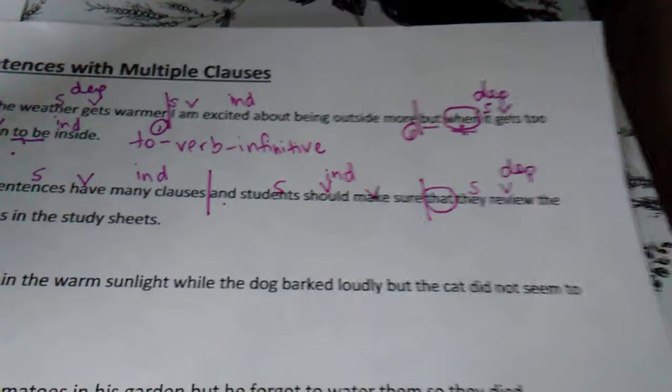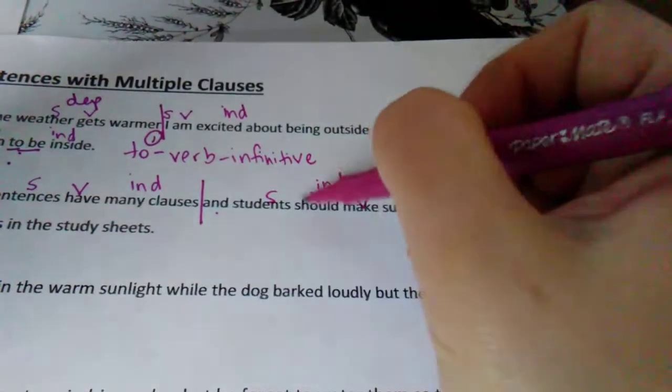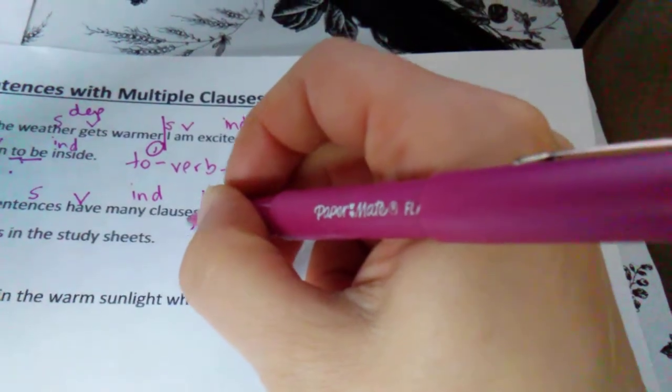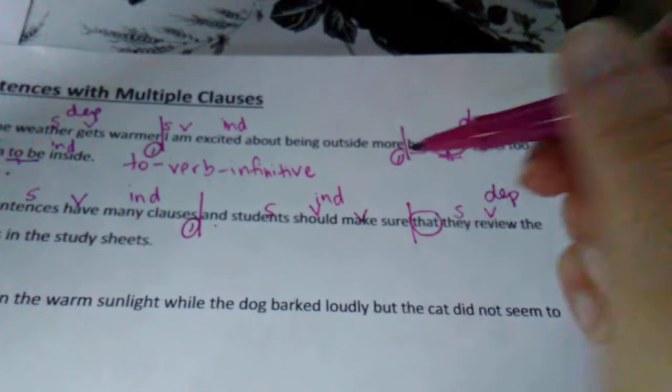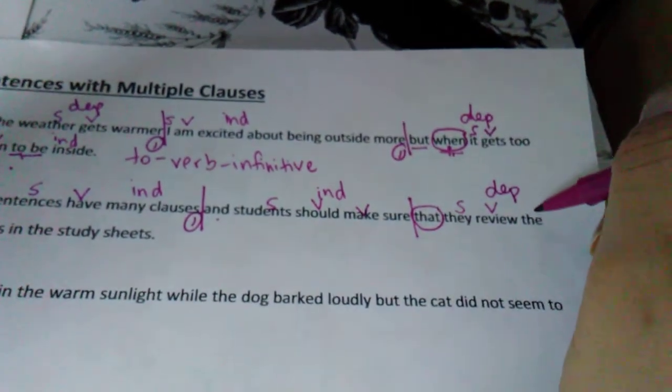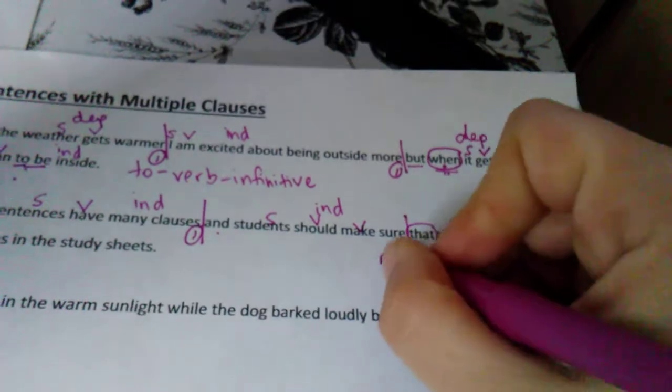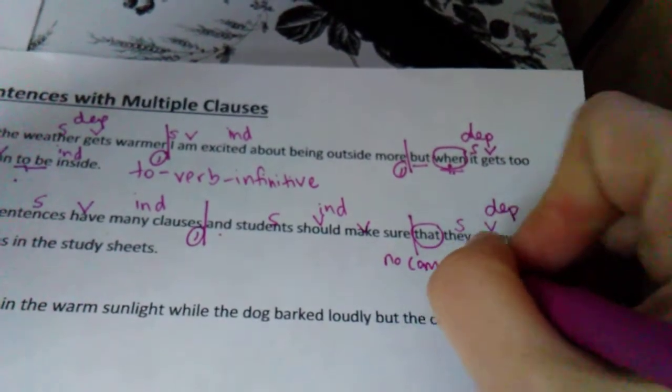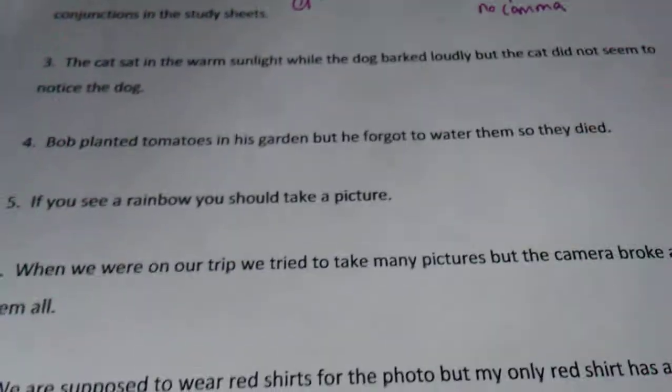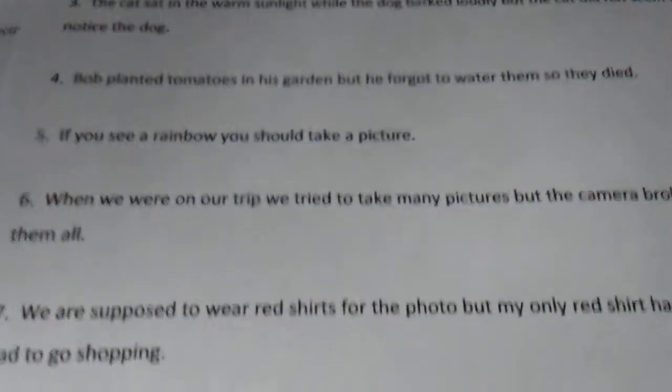Now we need to go back and think about commas. We have two independent, so we are going to put a comma before our coordinating conjunction. And then we have independent going into dependent, so no comma here. Okay, I'm going to let you do these on your own a little bit later, and I'm going to talk about the ones here at the bottom.